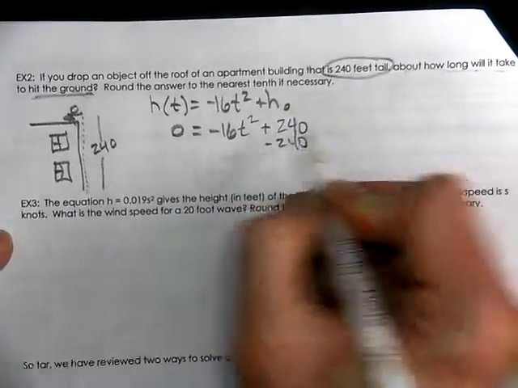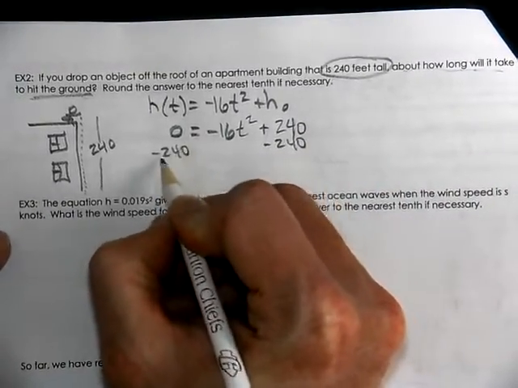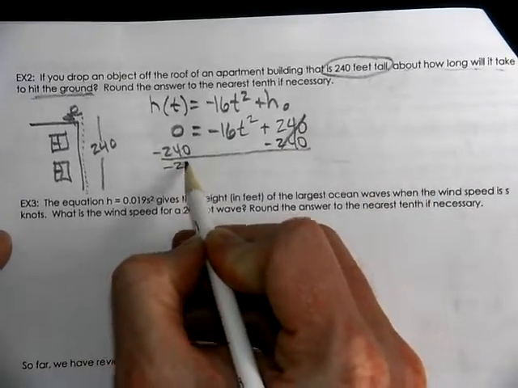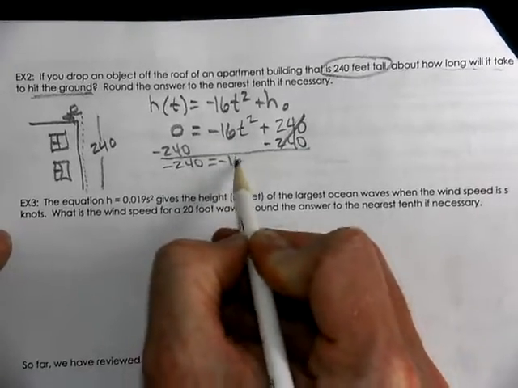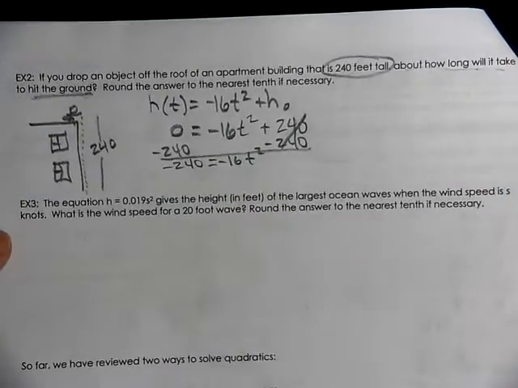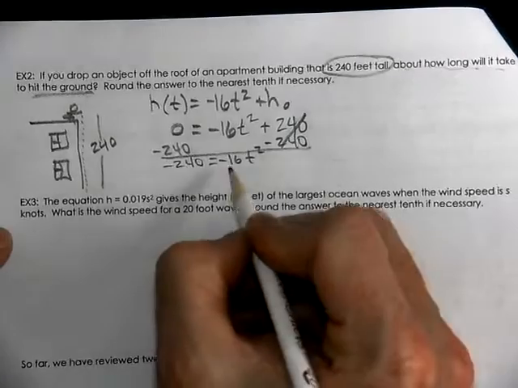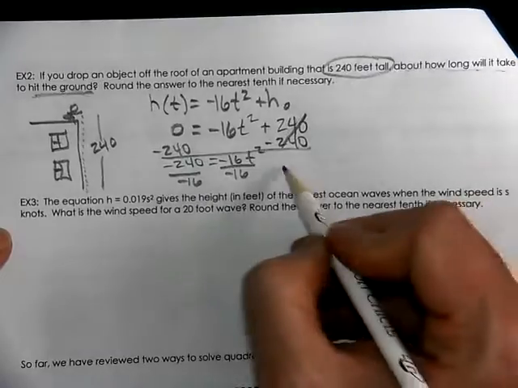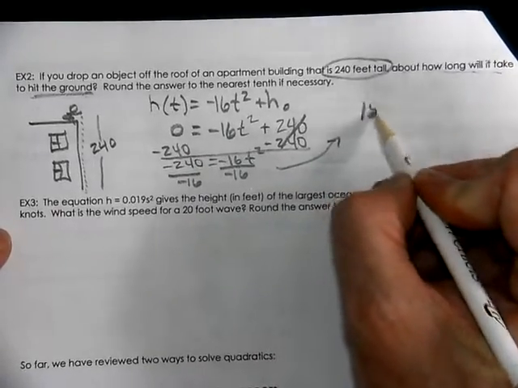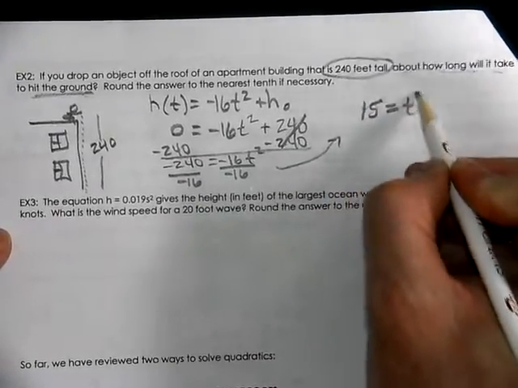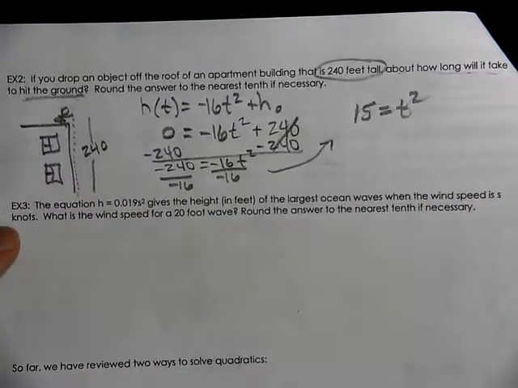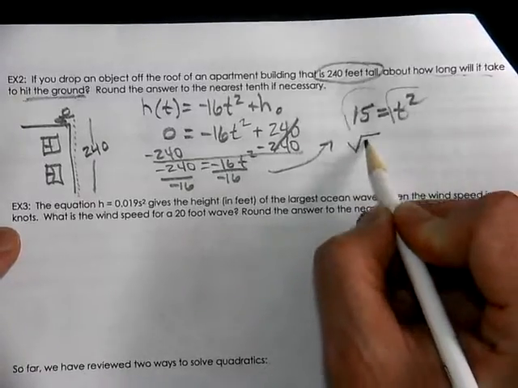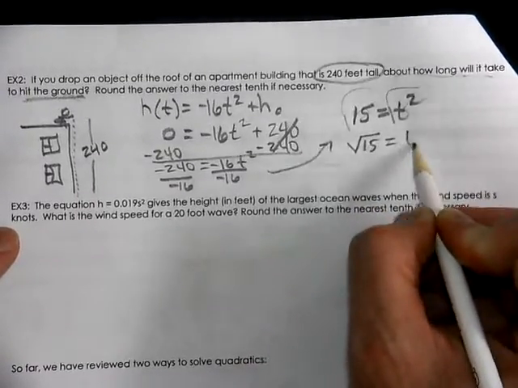We'll subtract the 240. So this is negative 240 equals negative 16 t squared. Then we would divide by negative 16. That would give us 15 equals t squared. We can take the square root of both sides, so we have the square root of 15 equals t.